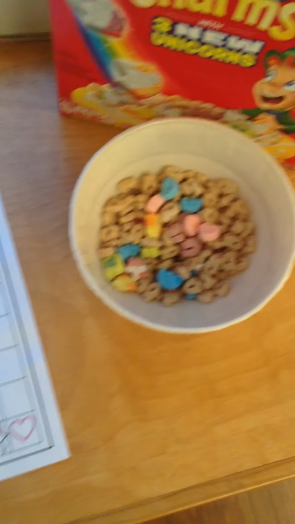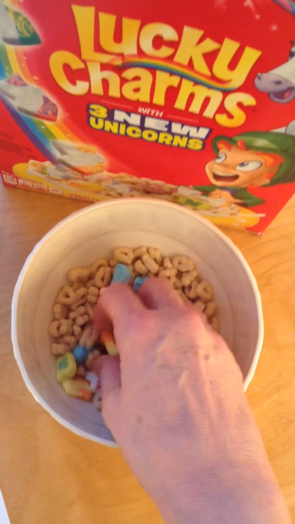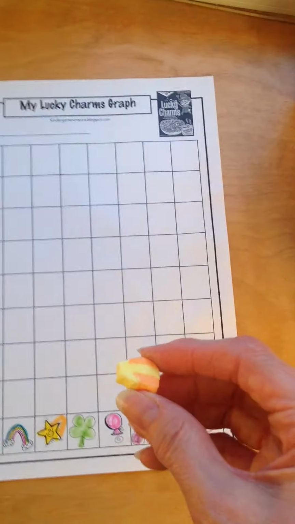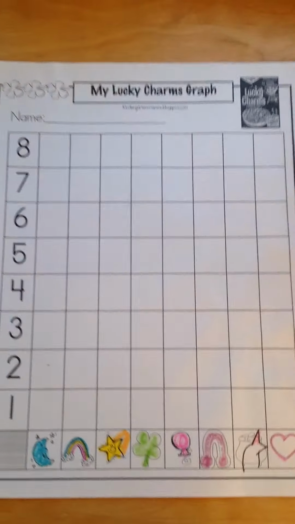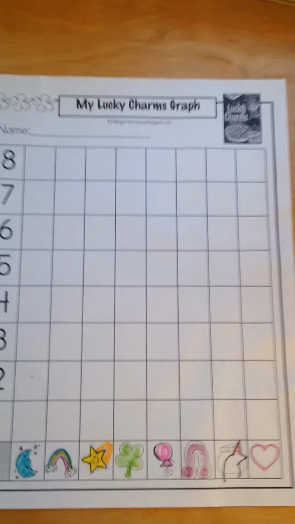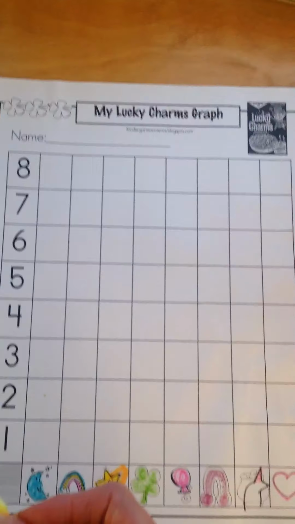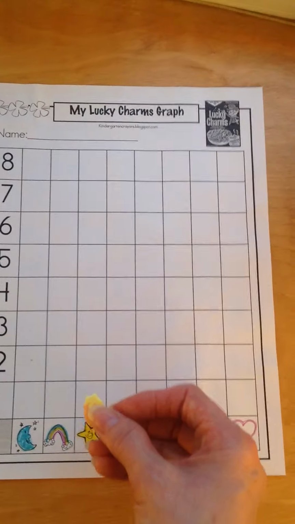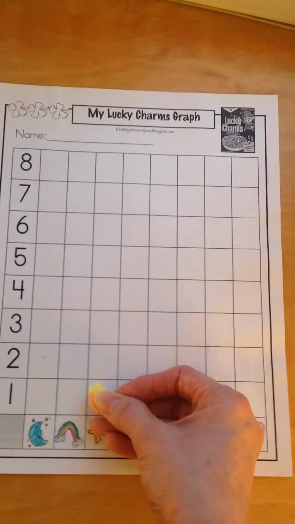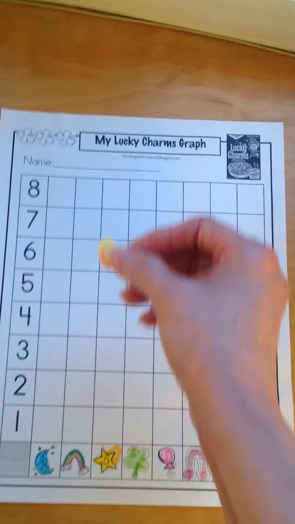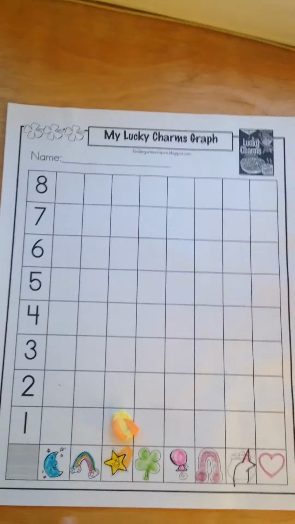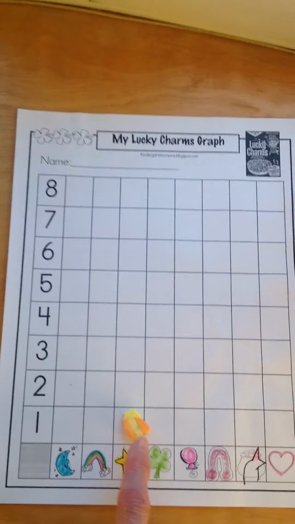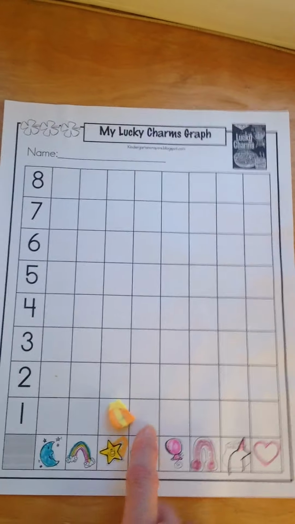Let's take a look at our bowl. We're going to reach in and pull out a charm. What's the first charm we pulled out? A shooting star. So I wonder where we're going to put that on our graph. The shooting star picture is right here. Do you think we start at the bottom of the graph or at the top? We start at the bottom, that's right, because we have one shooting star. And this is our number 1. So we put our shooting star with number 1.